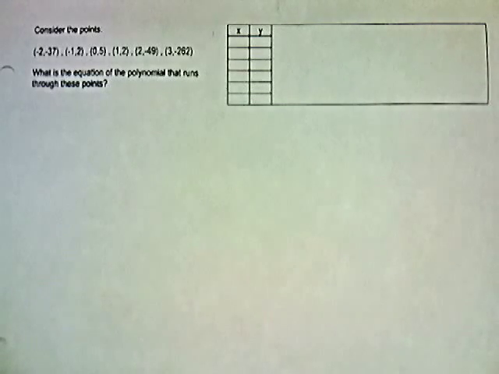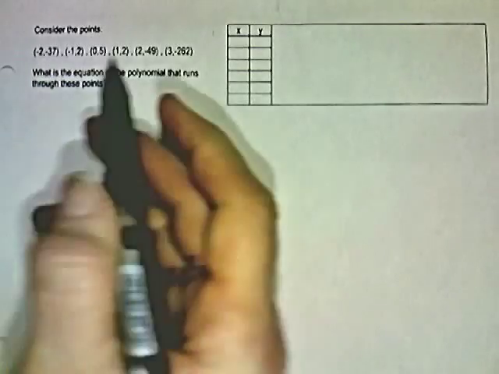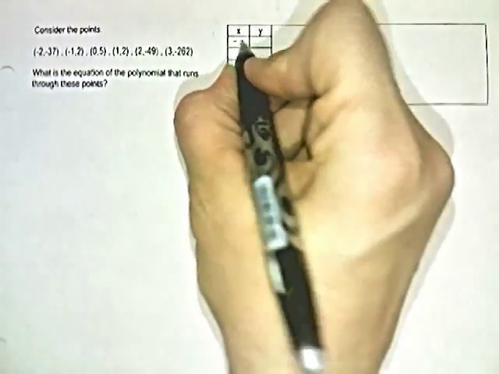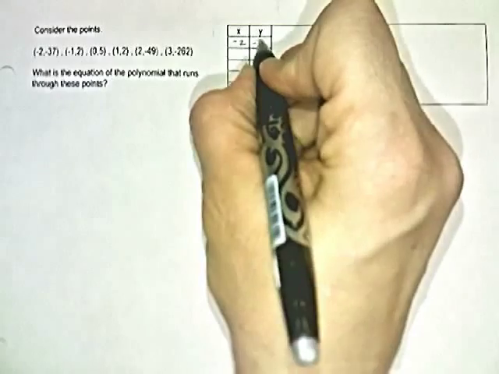The very first thing we need to know is, what is the degree of this polynomial? Is it a degree 2 quadratic? Is it a degree 1 straight line? Is it a cubic? Is it a quartic? A degree 4? A quintic? Degree 5? And a finite difference table can answer that question for us. When we construct a finite difference table, we take our ordered pairs, our x and y pairs, and we put them into our table.